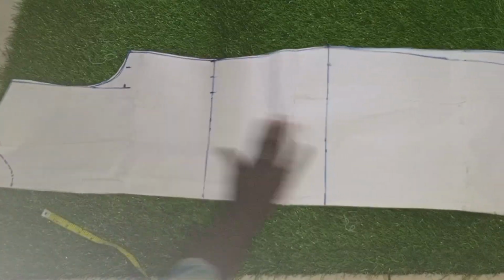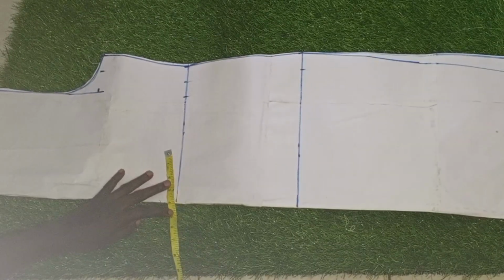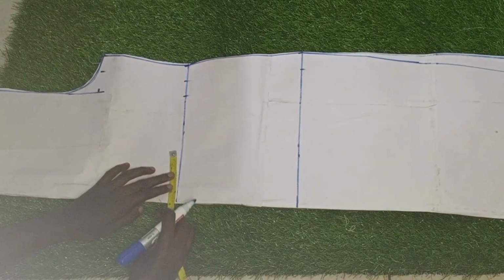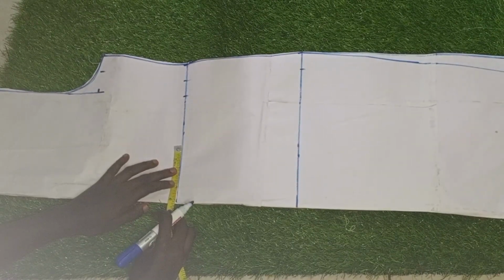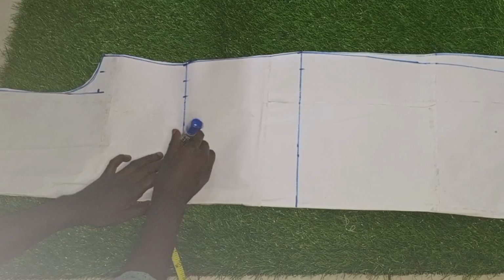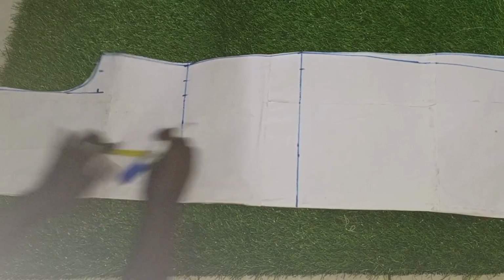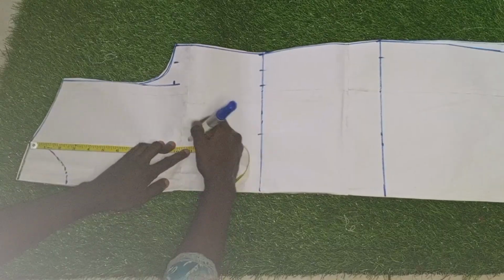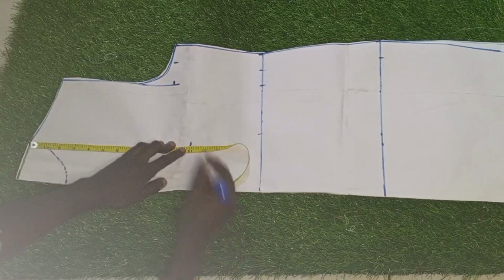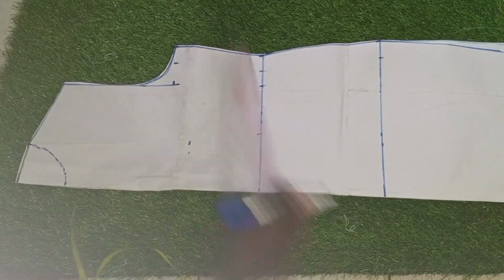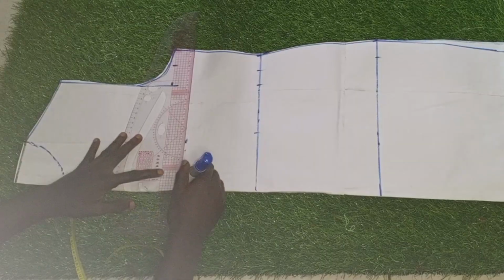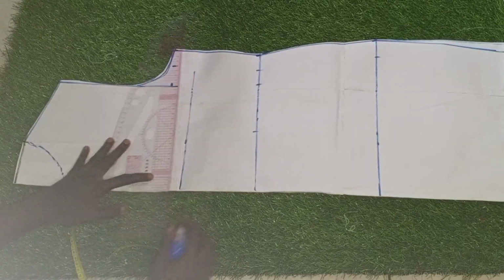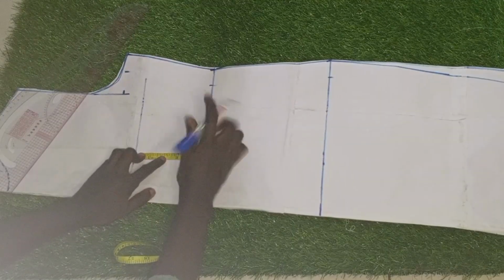Alright, so this is what I have after cutting. The next thing is to mark my nipple to nipple, or my bust span. My nipple to nipple divided by 2. Then I want to mark where my bust line is, so that I can come down by 2 inches. You should understand this. If you don't understand, please go back to the previous day, maybe the 17th or 18th thereabout.